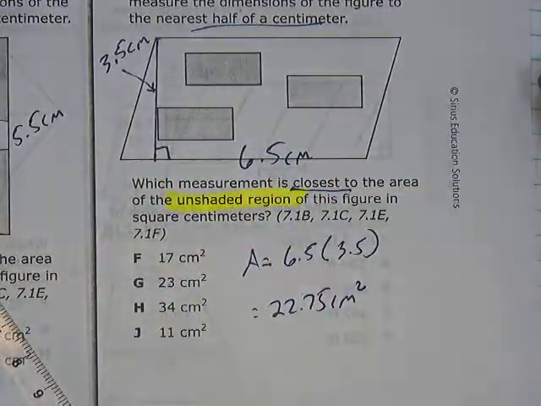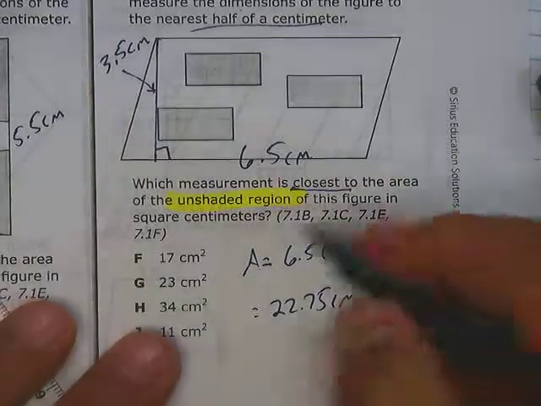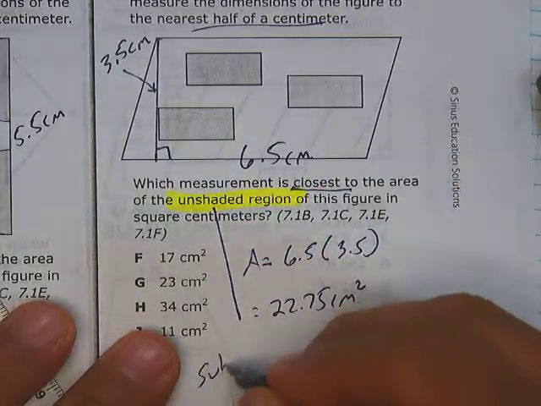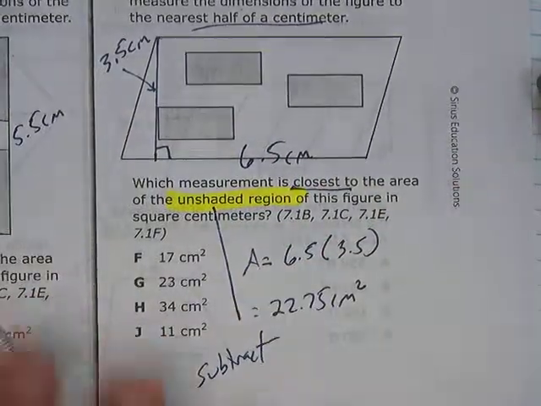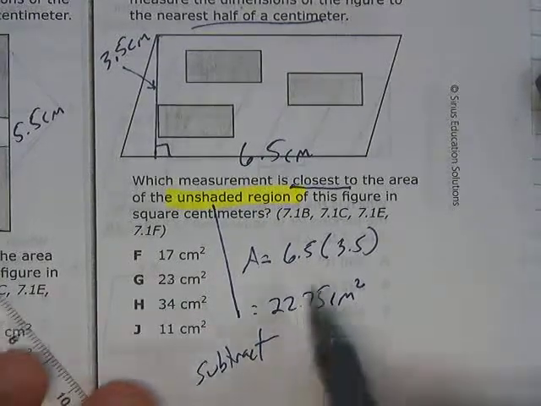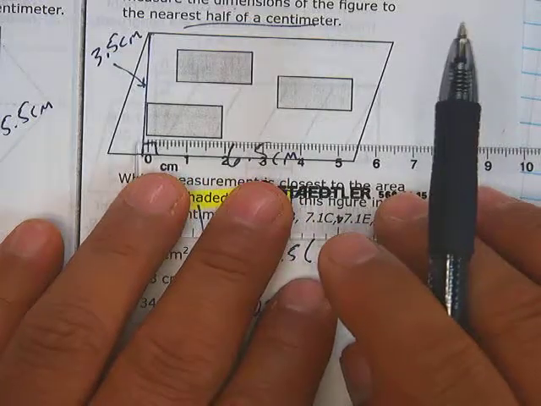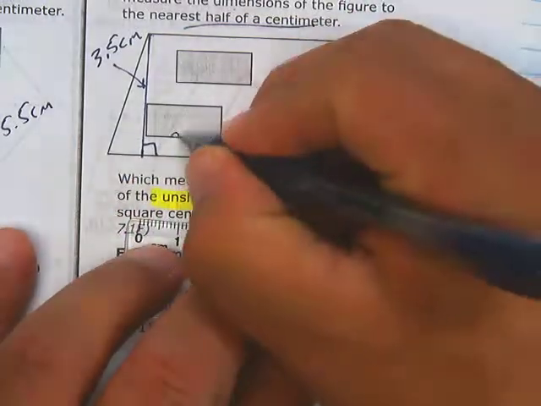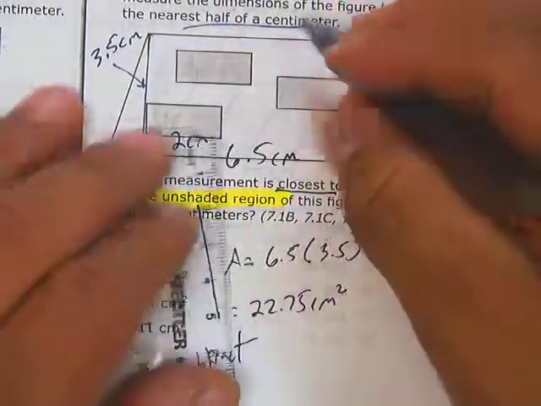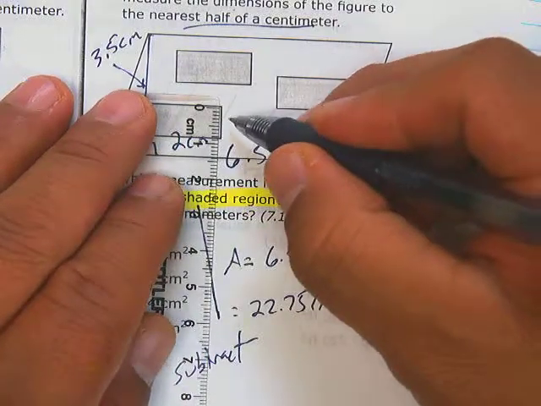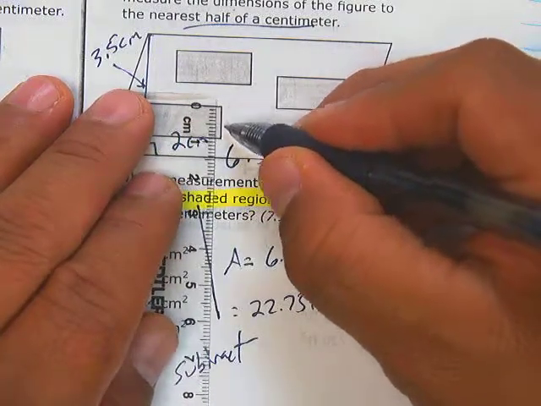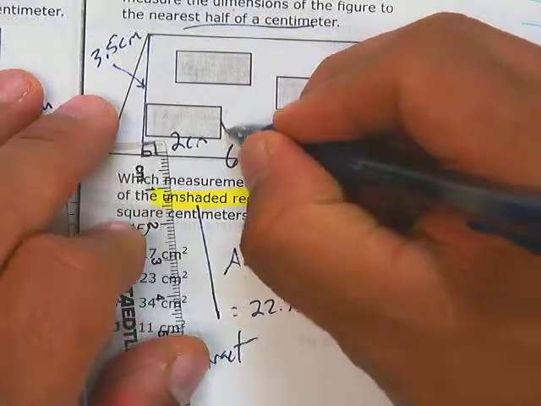Of course, you're going to think, is that the answer because it's closest to 23? Well, no, look what it says. They don't want the area of the parallelogram. They want the area of the unshaded part. So when they want the shaded or unshaded, you have to subtract.